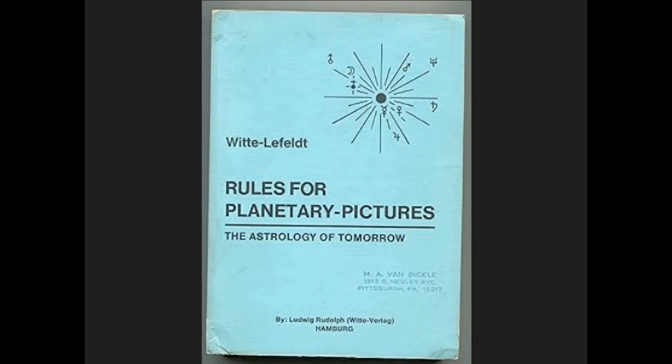Okay, Rules for Planetary Pictures is the essential reference for interpreting formulas, midpoints, sums, 3-part formulas, even more complex formulas as you put the smaller formulas together. This is the core reference for delineations, and it specifically focuses on sums and midpoints and 3-part formulas.